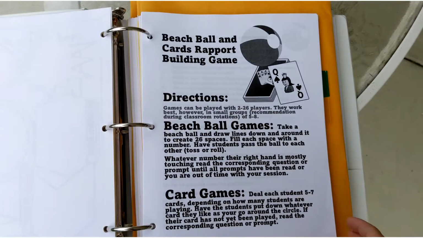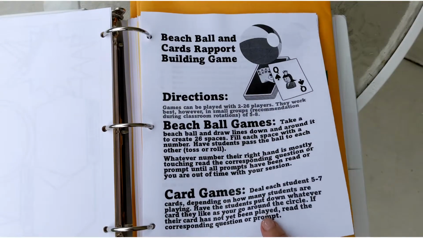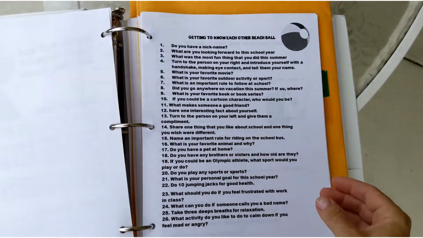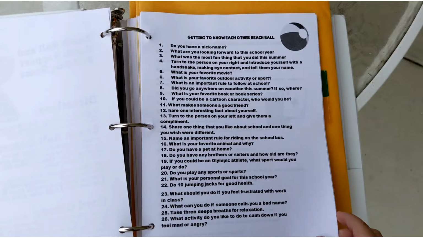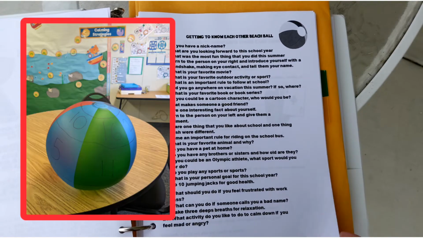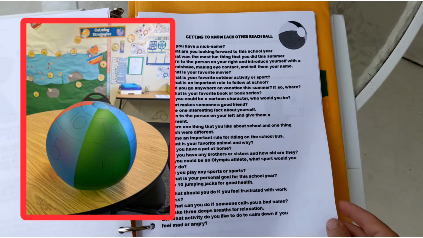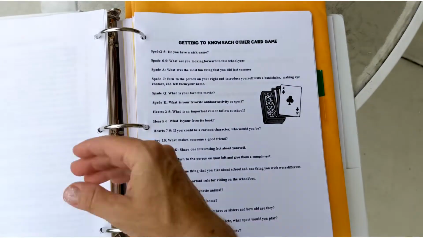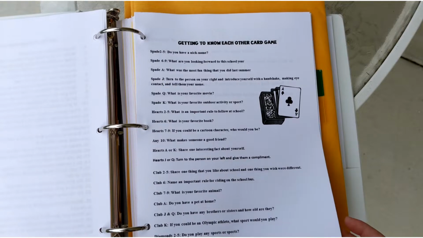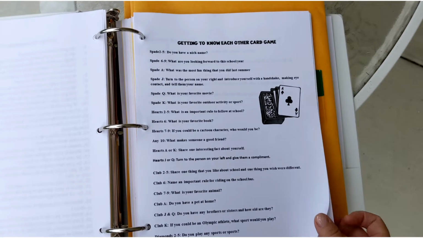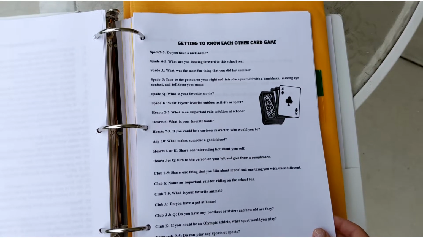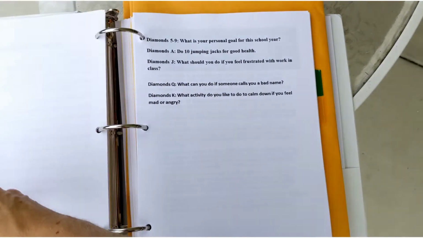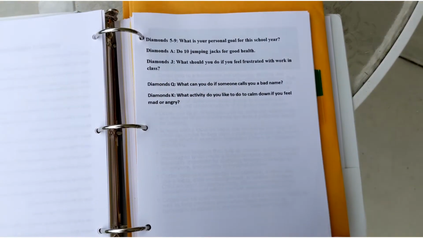There are different worksheets and activities just to get students to know their teacher and know their classmates. This game is called the Getting to Know Each Other Beach Ball game, so you will need a beach ball, and you just number it, and there are a few games within this packet that you can play. The game is also a card game version, so if you want to just use a deck of cards, it's the same game for rapport building in your classroom.